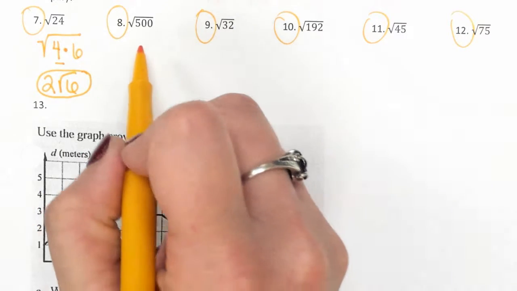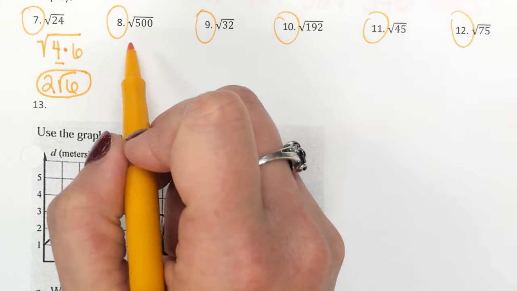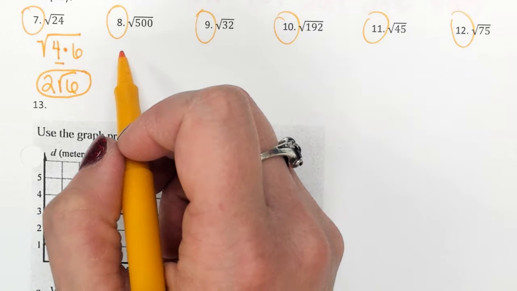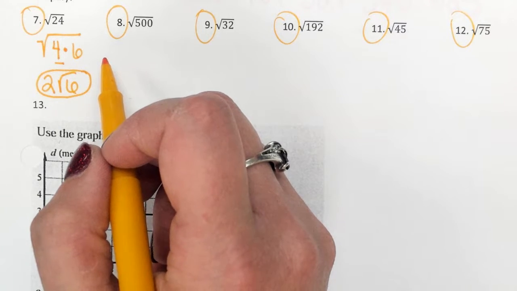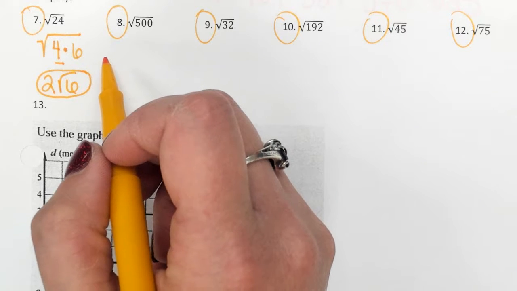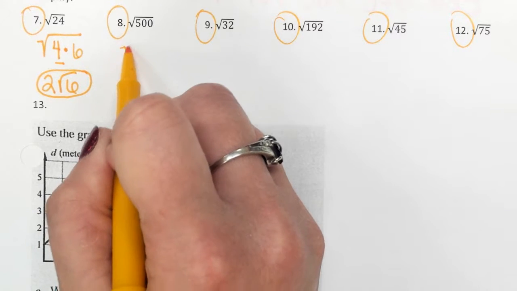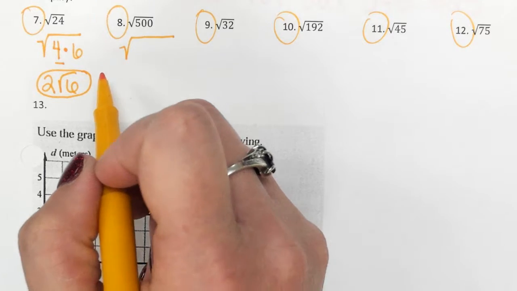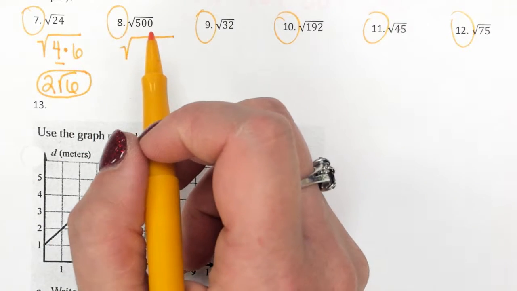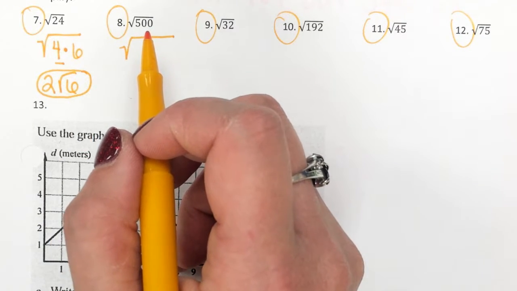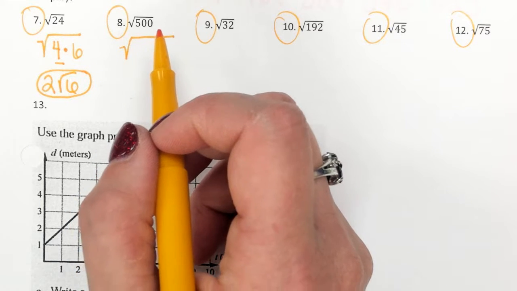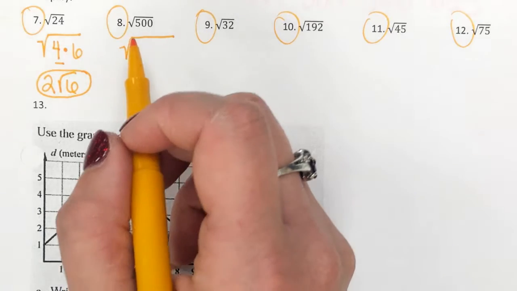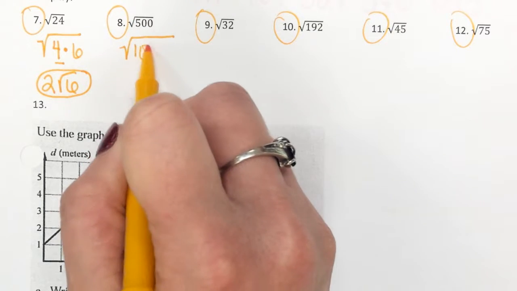All right, so let's look at the next one, 500. Look at your perfect squares. I only see like 3 people with their perfect squares out. What's the biggest perfect square that divides into 500? So you got 1, 4, 9, 16, 25, 36, 49, 64. 25 does go into it, but I need the biggest one. Well, there's a bigger one. Which one? 100. There you go.